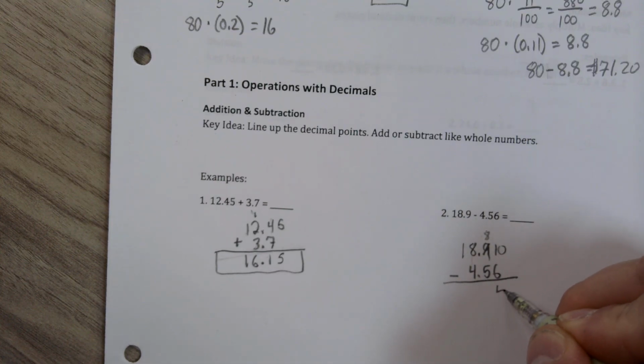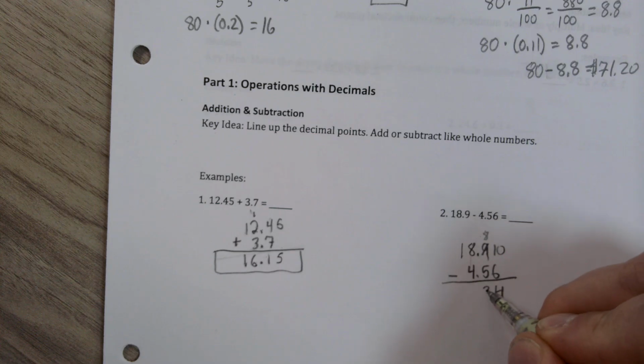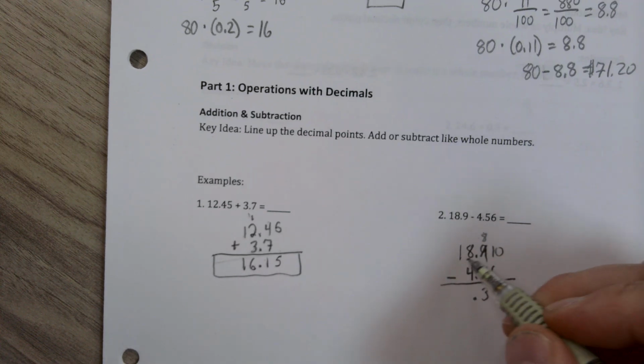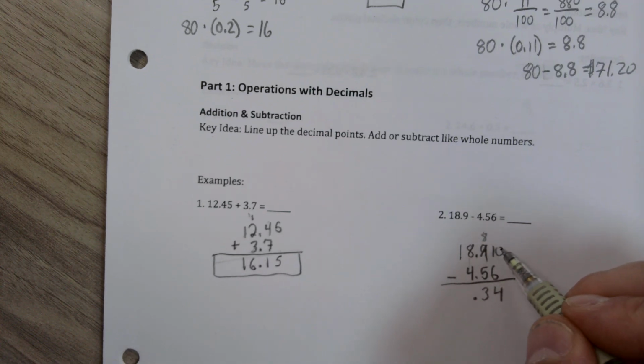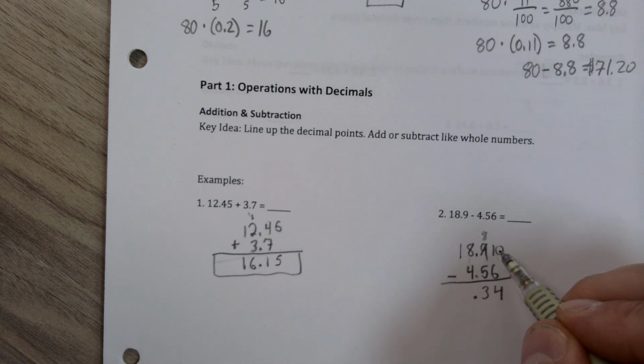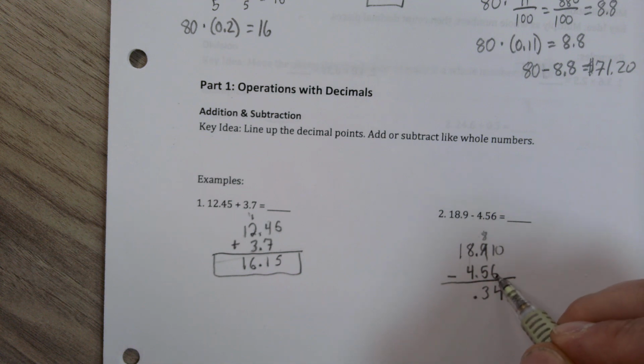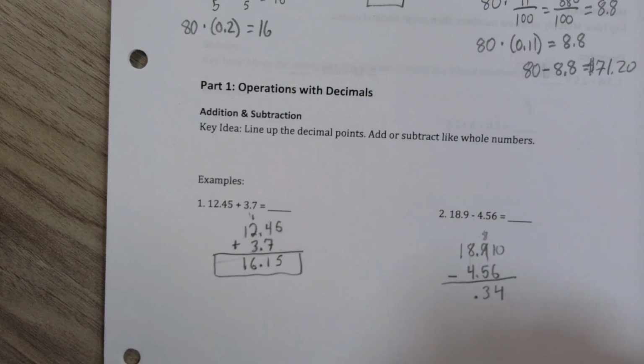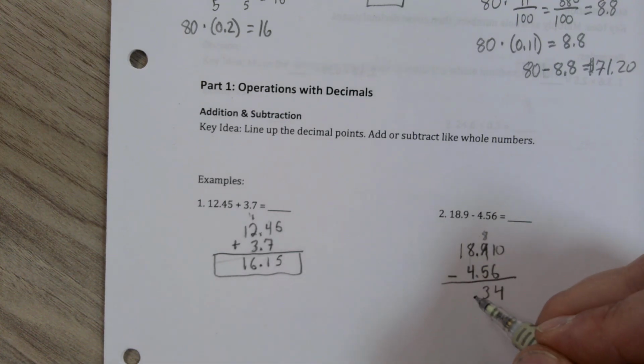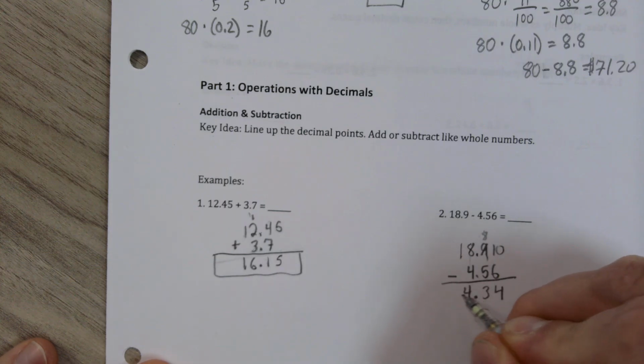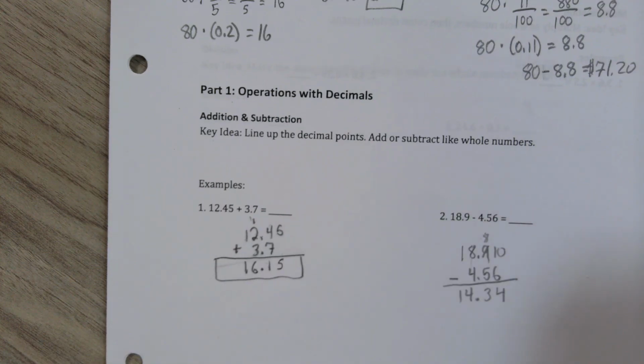10 minus 6 is 4, 8 minus 5 is 3, and so in each case for this subtraction, we need the number up top to be bigger. If it's not bigger than the one on the bottom, then you're going to have to borrow from the next term over. 8 minus 4 is 4, and then there's nothing to subtract from there. So that's going to be our answer, 1434.